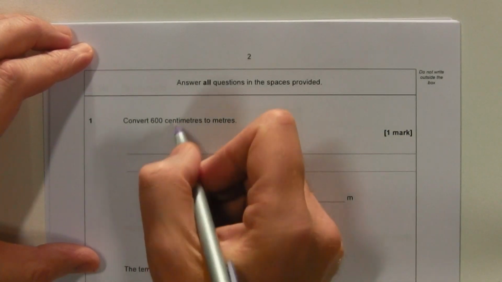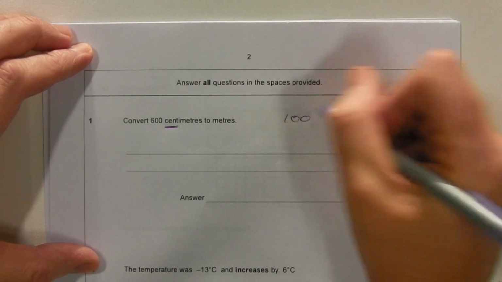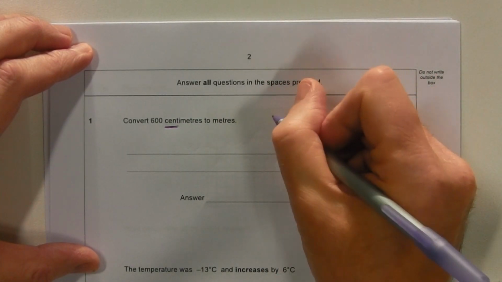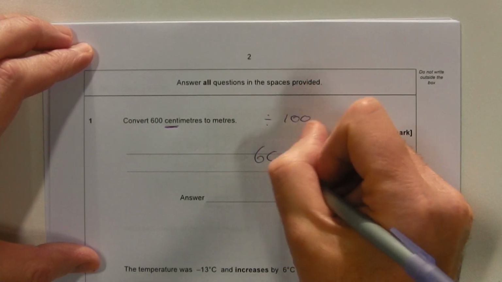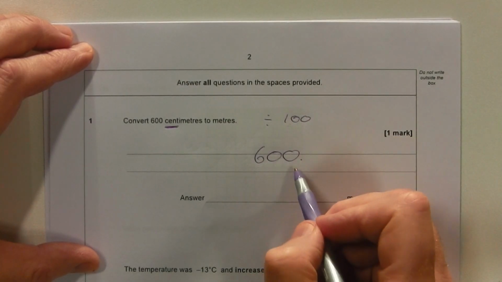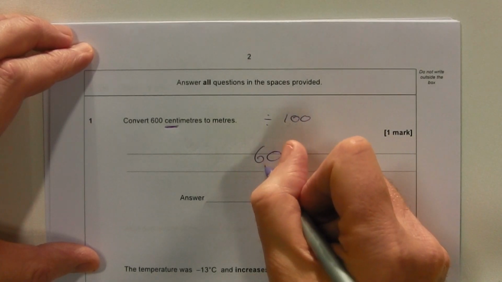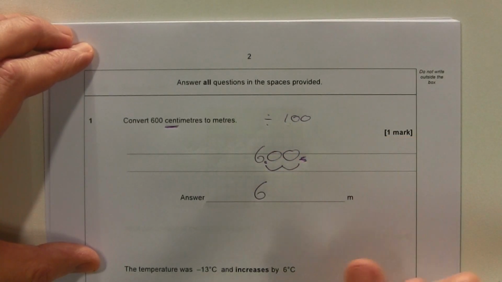Now, centimetres, we know that cent is 100, so we know there's 100 centimetres in each metre. So that means we're going to divide by 100, which means all we do is we take our 600 and we move the decimal point 2 places to the left, okay? So that goes to there, and that one's gone. Okay, so that leaves us with 6 metres.